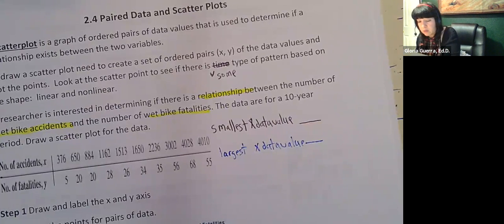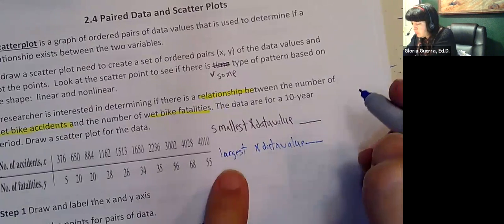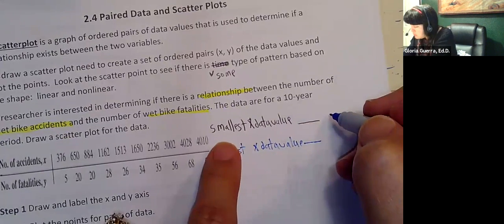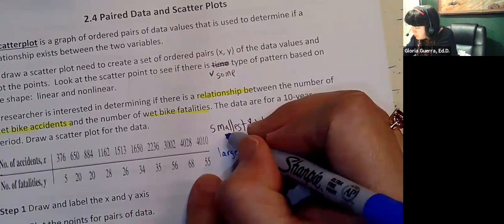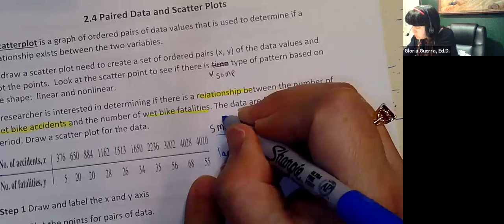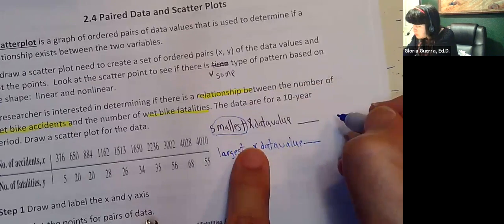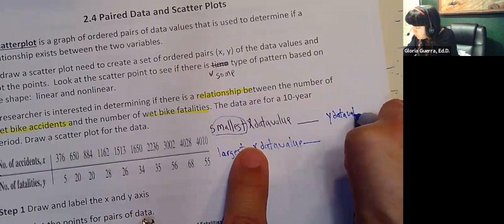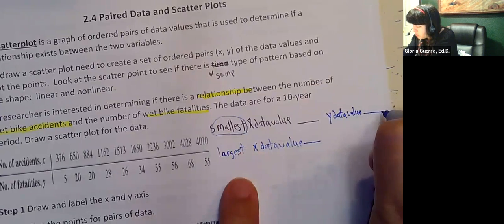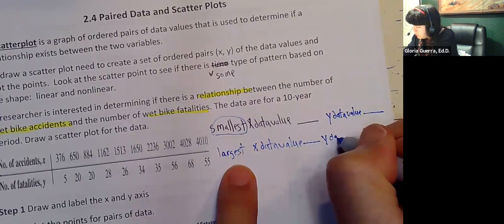And then we're going to do the same thing for the Y. So the smallest Y data value. And then the largest Y data value.